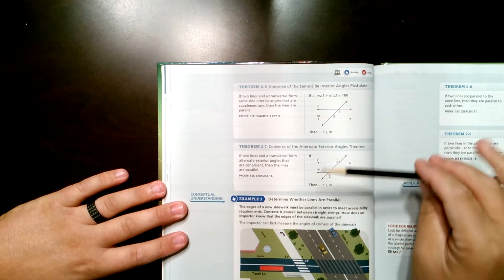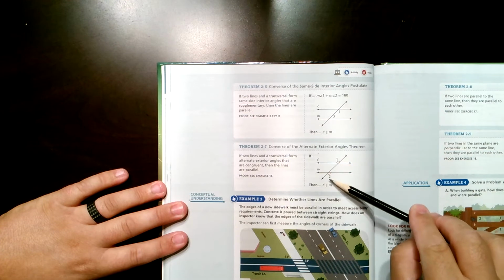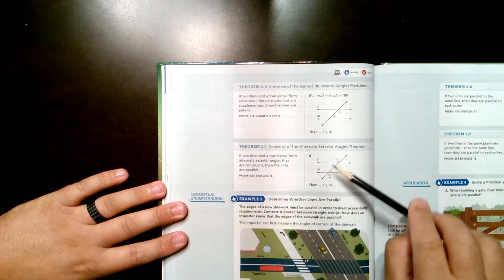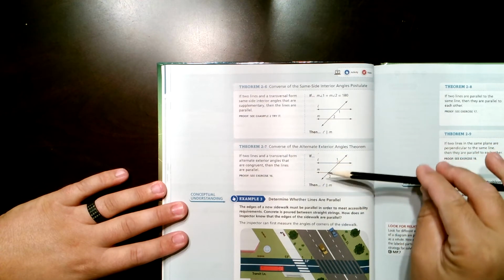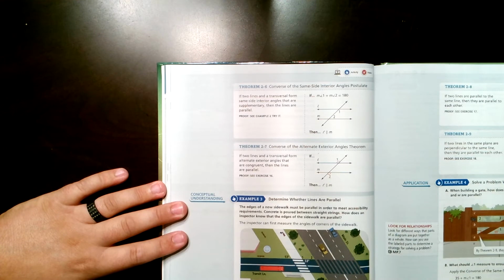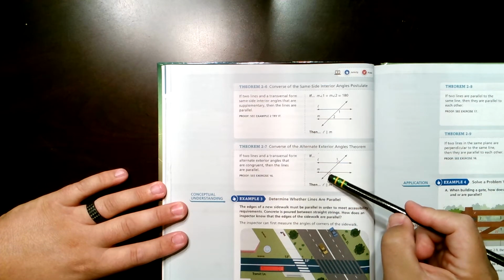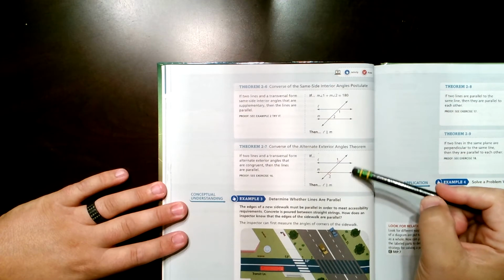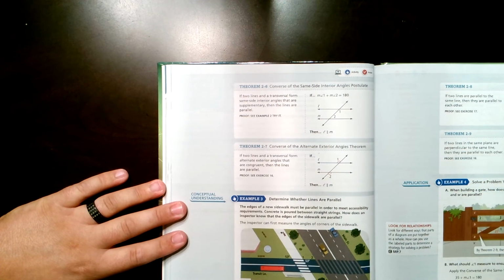Same thing with theorem 2.7. We were told before if L and M are parallel, then these alternate exterior angles, right? They're on alternating sides of the transversal and they're on the outside of the parallel lines. These alternating exterior angles must be congruent. Now they're telling you if angles 1 and 2 are congruent, then lines L and M are parallel. So just the opposite.